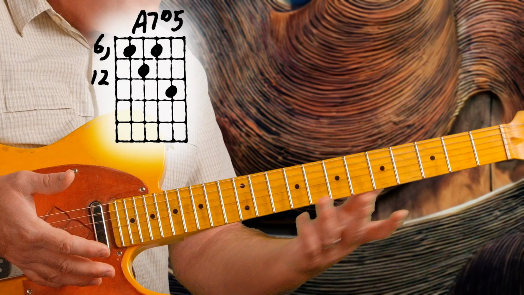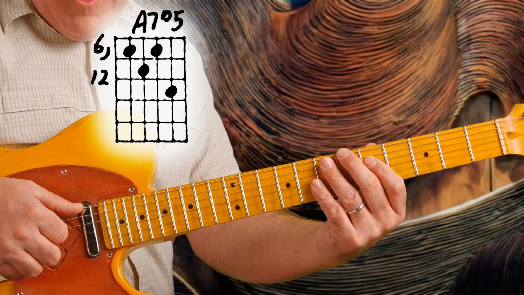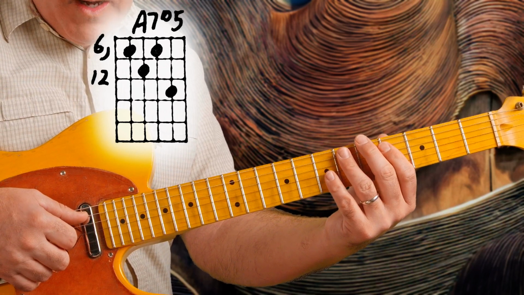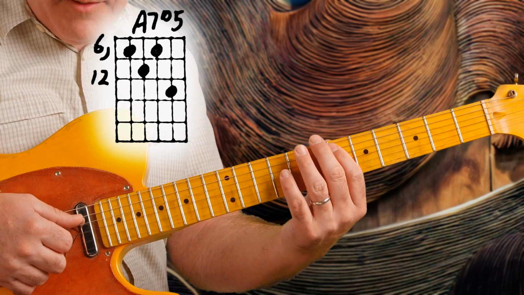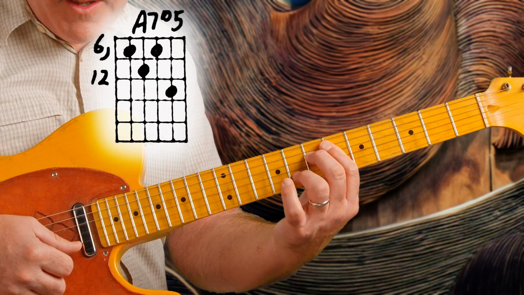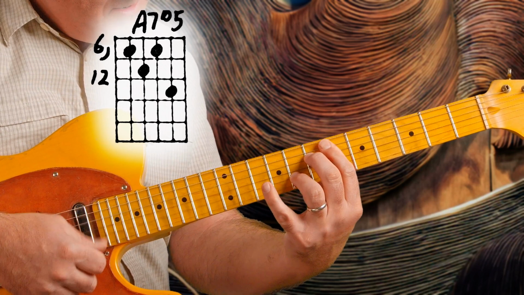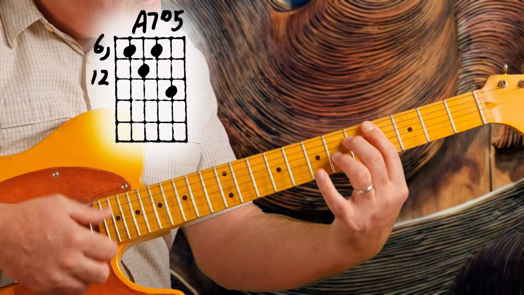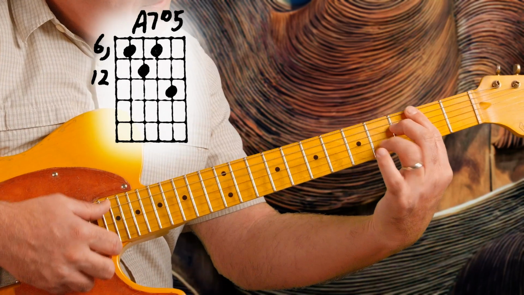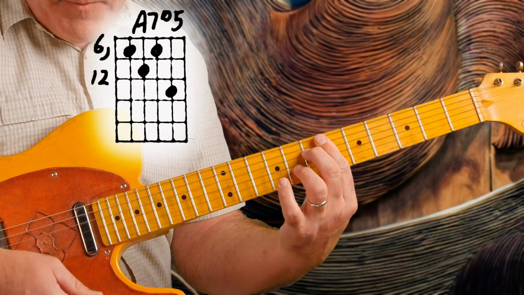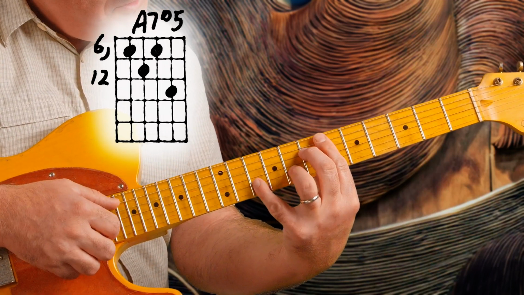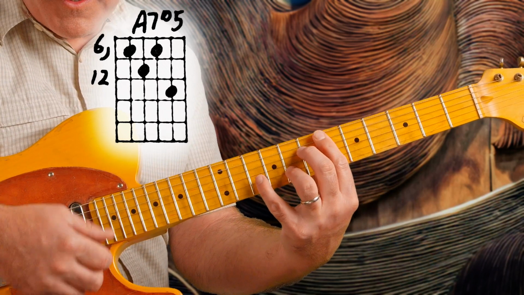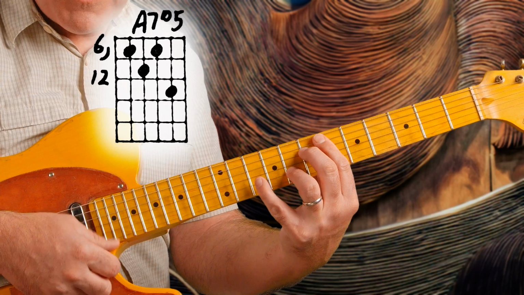A7 flat 5 again, 6 and 12 separated by 6. So we have position 6. If I'm on position 6, I have the flatted 5 in the bass, the root, the 3, and then the flat 7. Oh, whole tone stuff. Wow, so you could actually move parallel playing that chord a whole tone at a time, and all of the notes in this chord are a whole step away from the other ones.